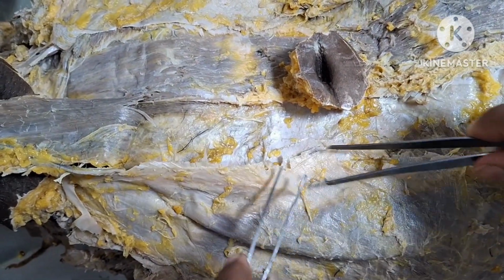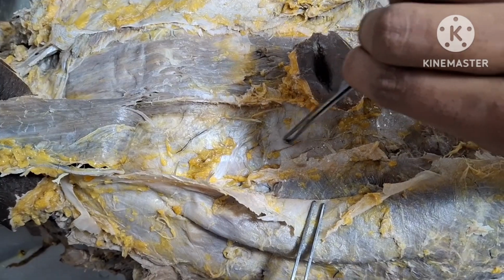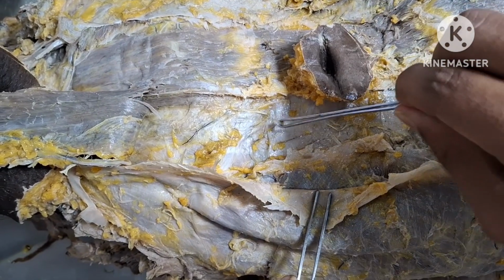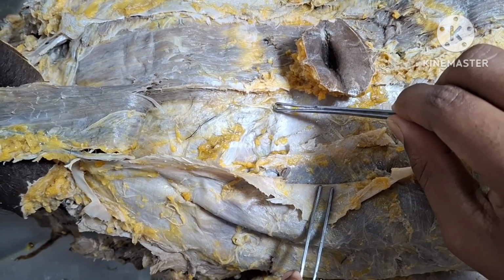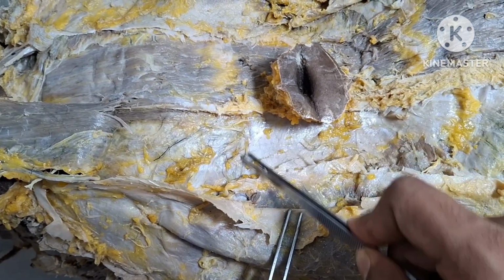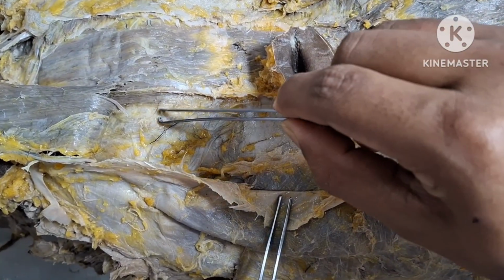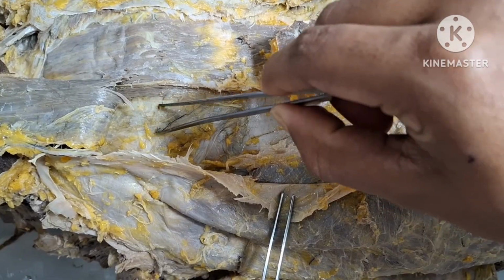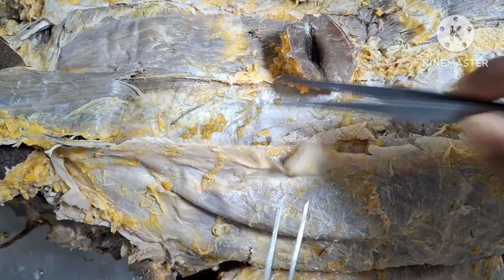Now you can see here, this is the posterior wall of the rectus sheath, and it is deficient from here, and this is called the arcuate line. You can see this is the arcuate line. Below this there is the fascia transversalis. This is the fascia transversalis, and this is the arcuate line.